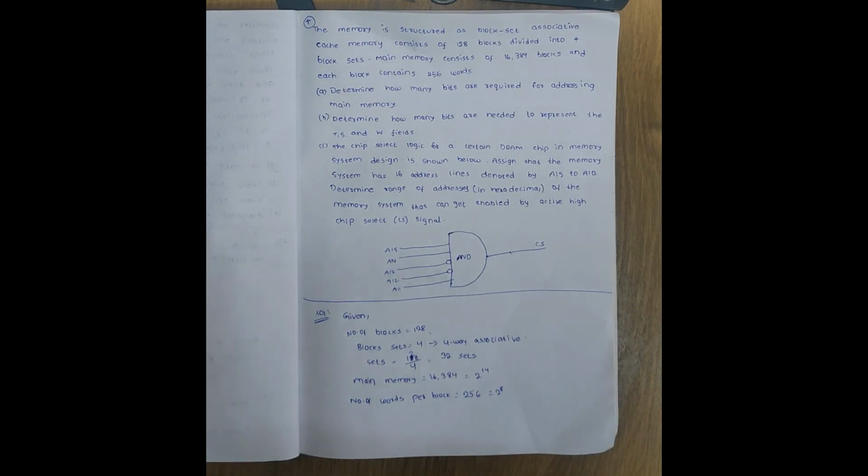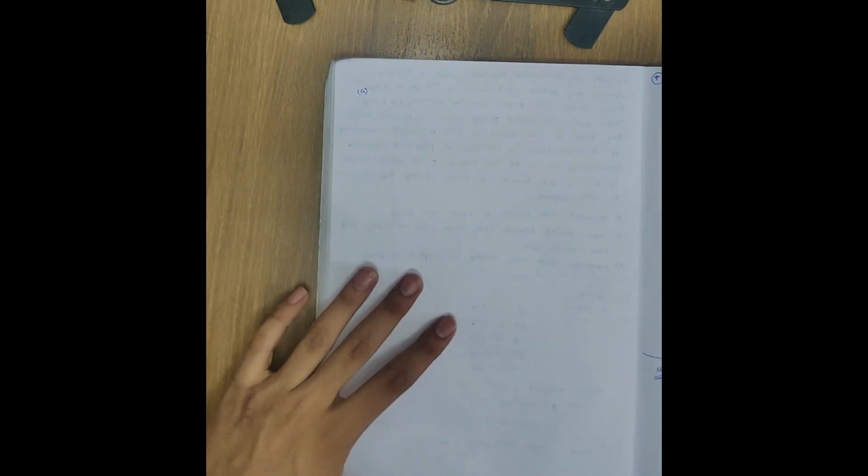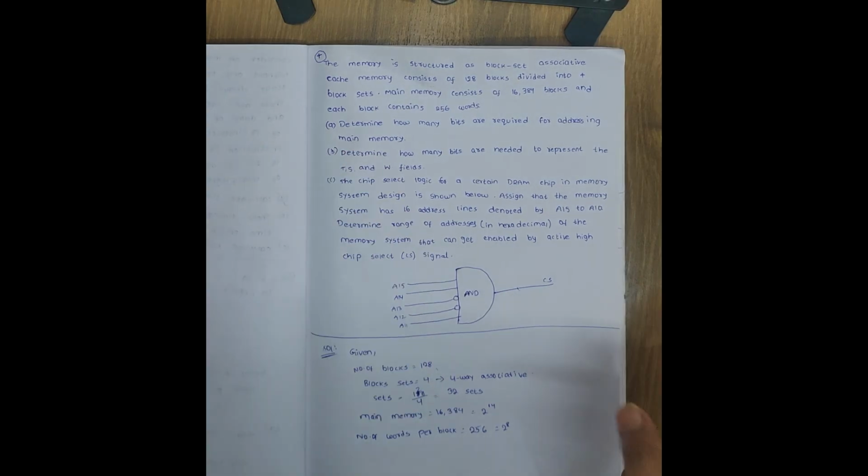And next, what the question is asking: determine how many bits are required for addressing main memory. We just need to find the bits. So for finding the bits, we need to know the number of blocks and the number of words per block. First we have to know the total number of words. So for addressing main memory, how can we find how many bits?